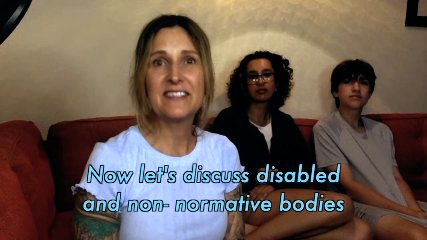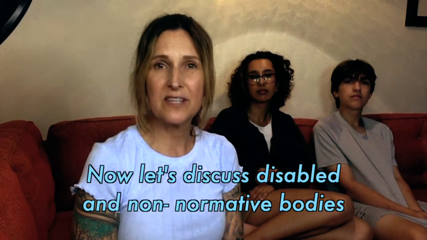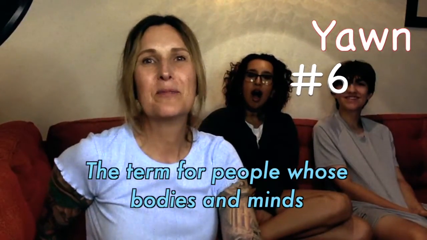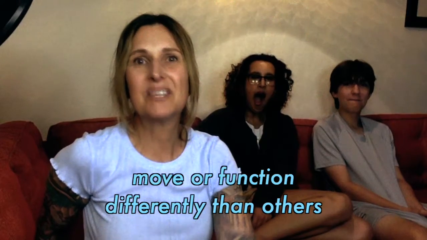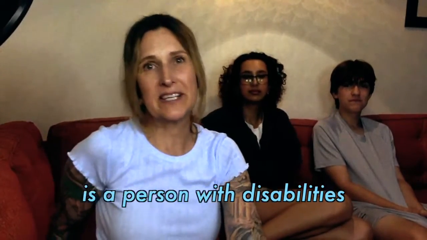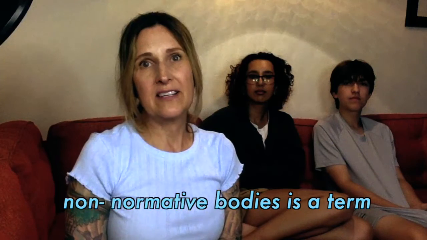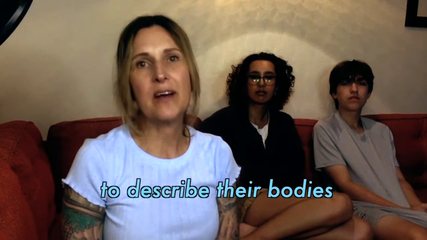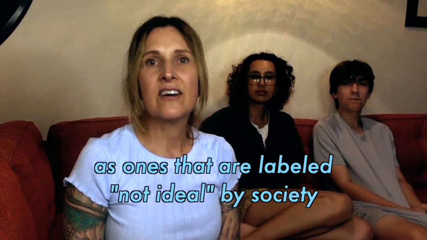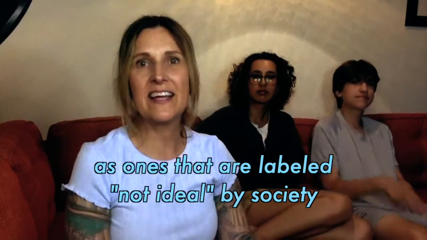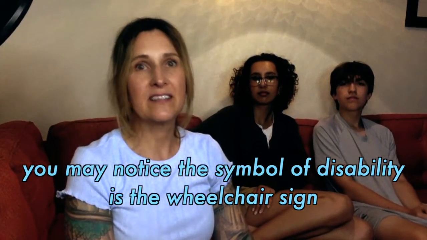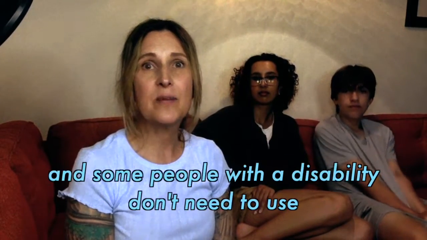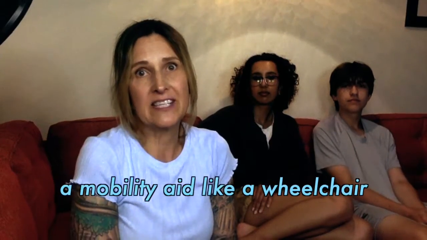Now let's discuss disabled and non-normative bodies. The term for people whose bodies and minds move or function differently than others is a person with disabilities. Non-normative bodies is a term people with disabilities have used to describe their bodies as ones that are labeled not ideal by society. You may notice the symbol of disability is the wheelchair sign, but disability comes in many forms, and some people with disability don't need to use a mobility aid like a wheelchair.